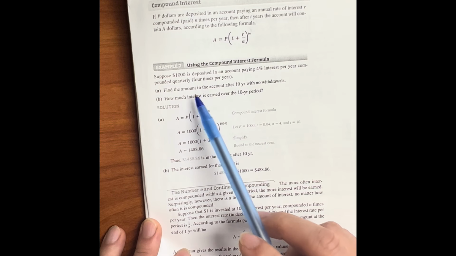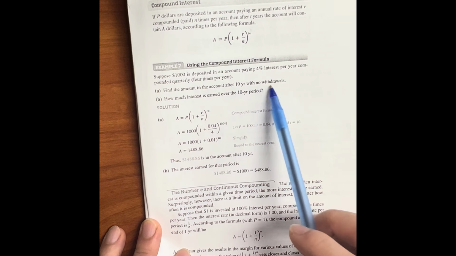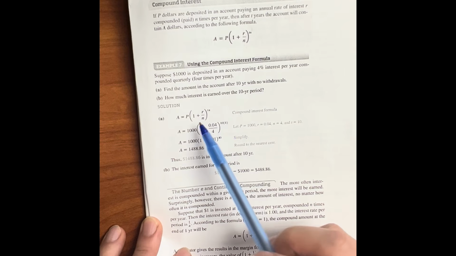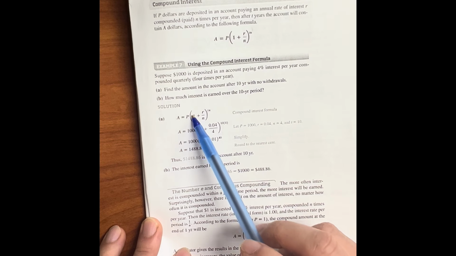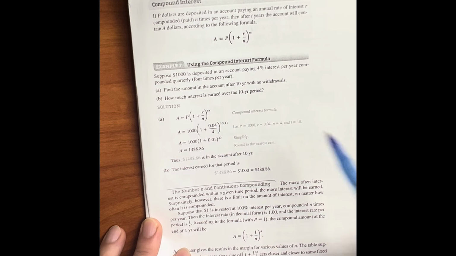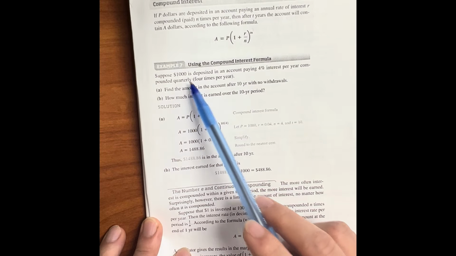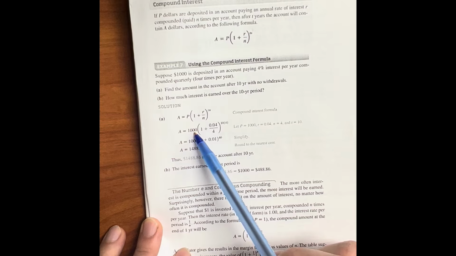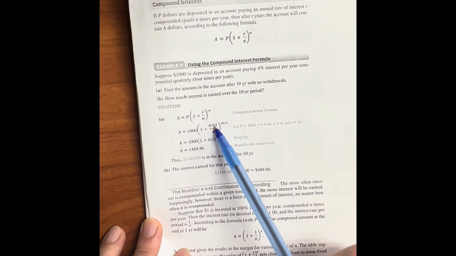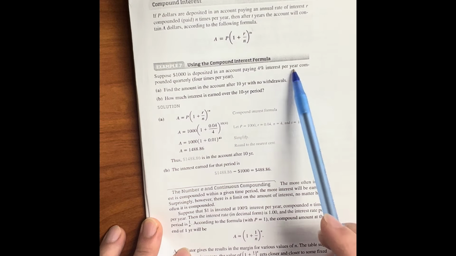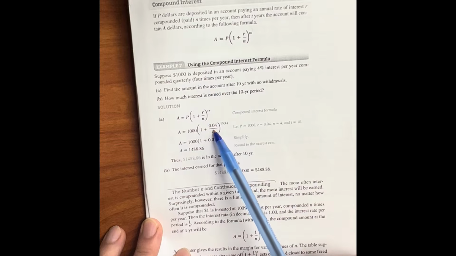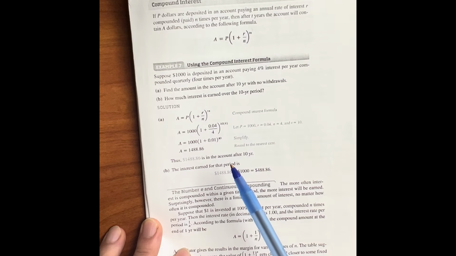And the amount in the account after 10 years with no withdrawals would be found using this formula: A equals P times 1 plus r over n, to the power of nt. P is the $1,000 starting amount, the principal amount. Interest rate 4% is 0.04. It's compounded 4 times per year, so that's 4 and 4.